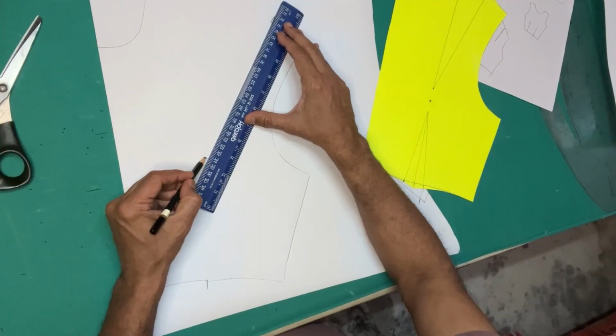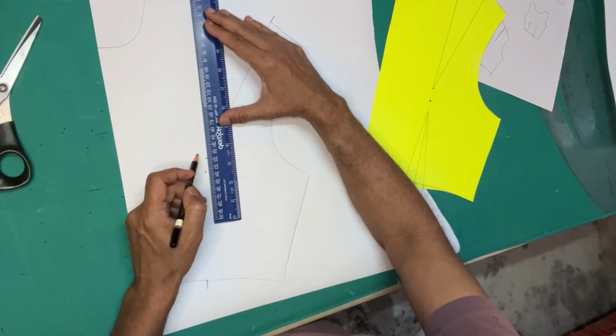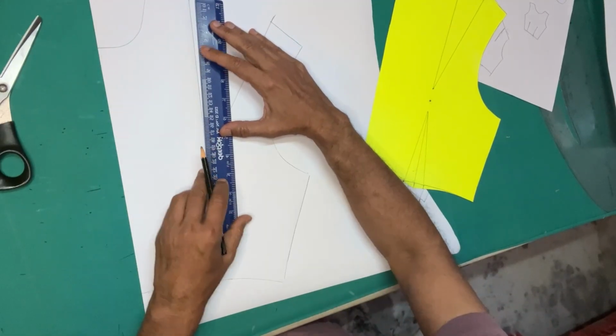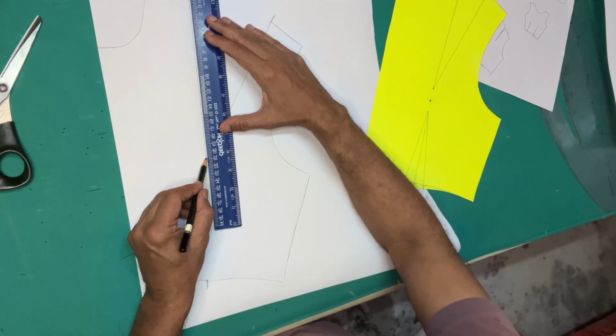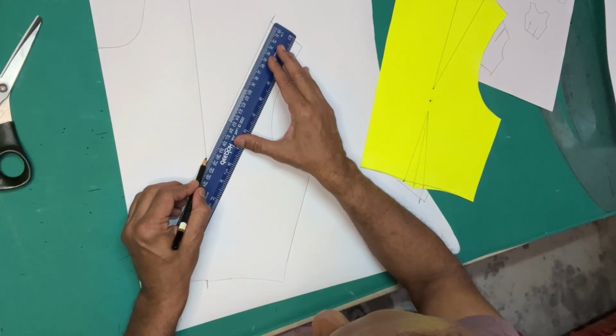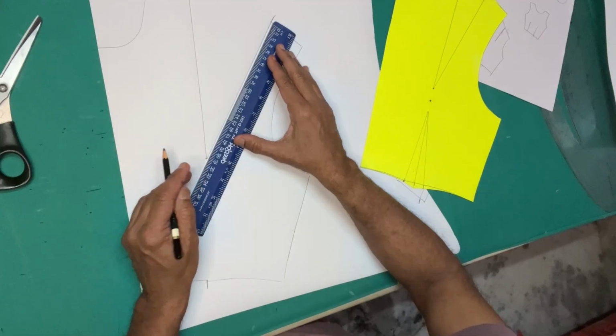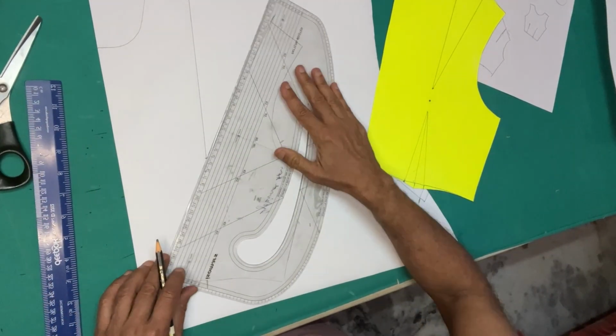Mark both legs of the dart. See that the length of both the dart legs is equal. It is 21 centimeters over here and this should also be 21 centimeters. So, this is also exactly 21 centimeters. Now, we have to make 1 centimeter seam allowance.